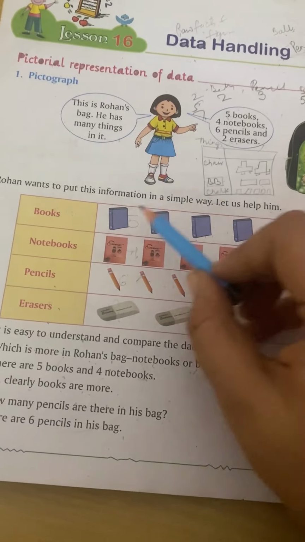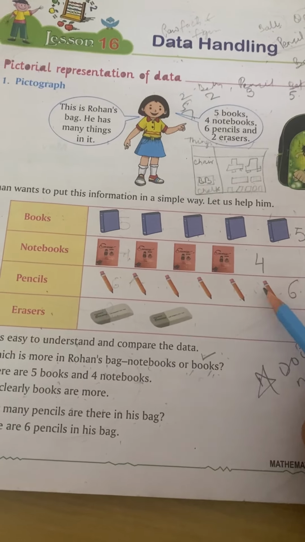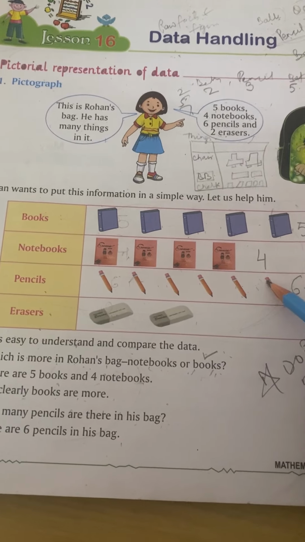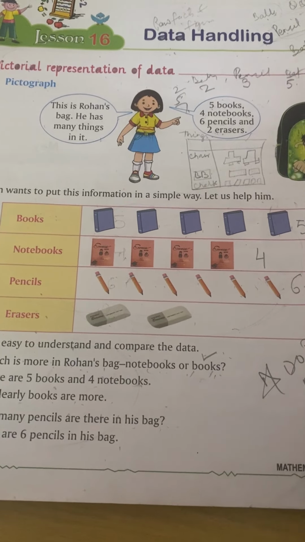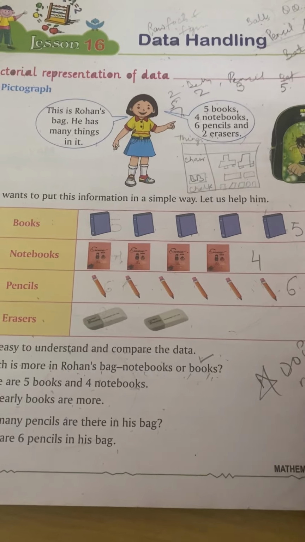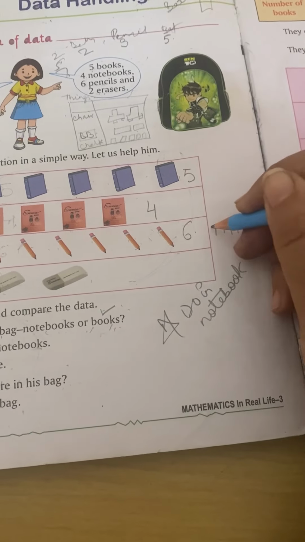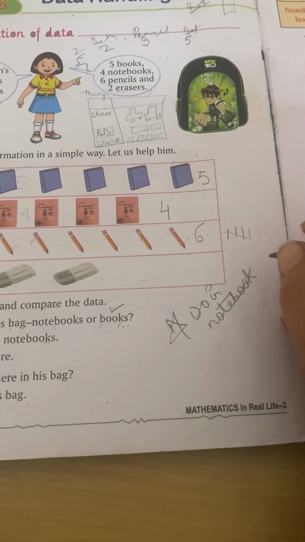And this data is given in the form of pictures. So in the form of pictographs. This is the second way to represent the data. The third way to represent the data is in the form of tally marks. But we will do only 2 forms now.